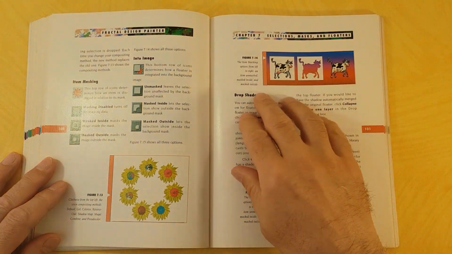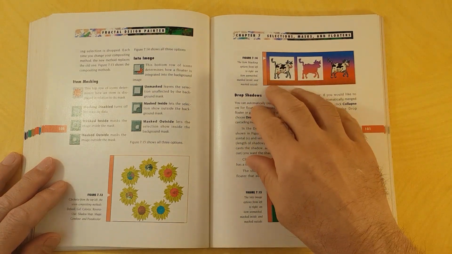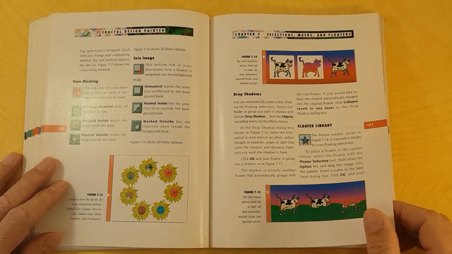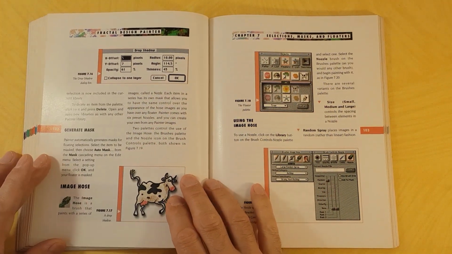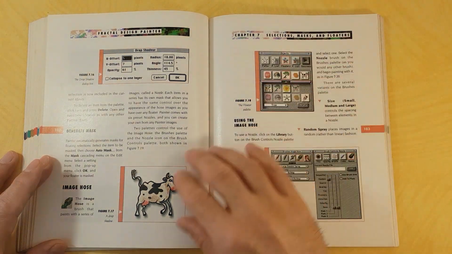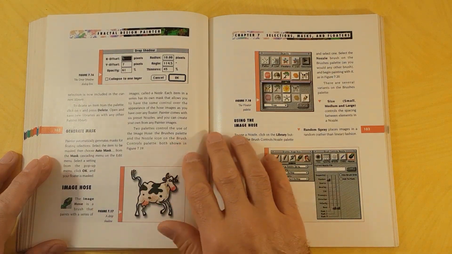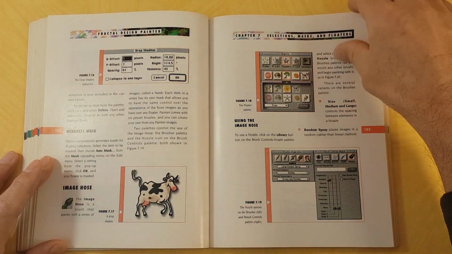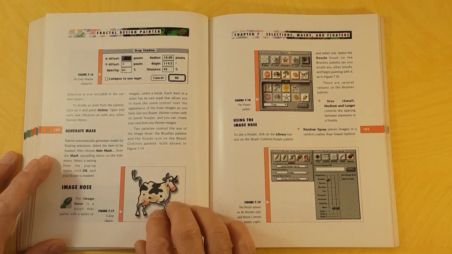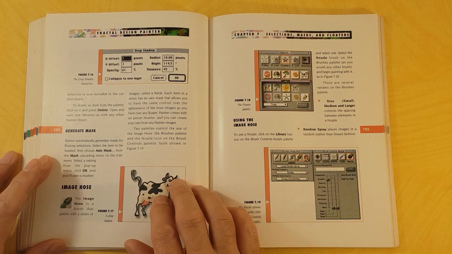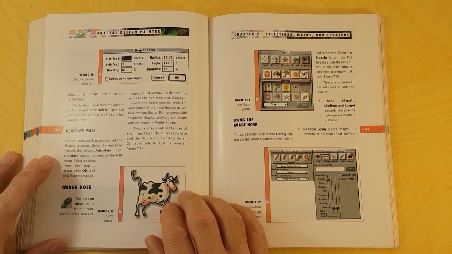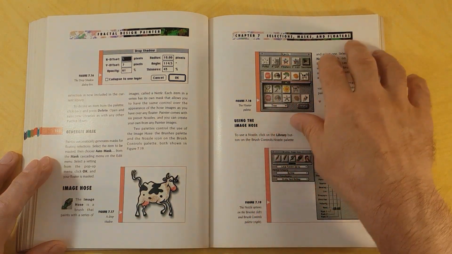Here, it is explained how to use masking options. And here we can see how to use the image holes, or how to make our prepared image into the floater palette.